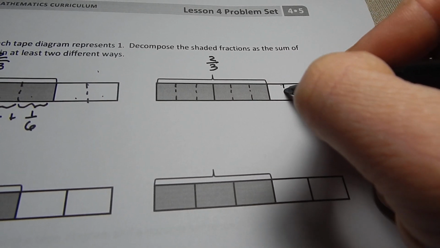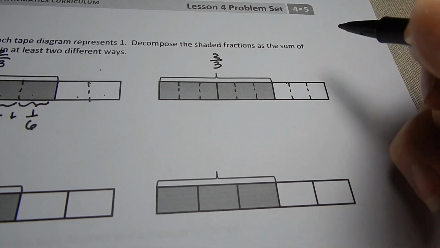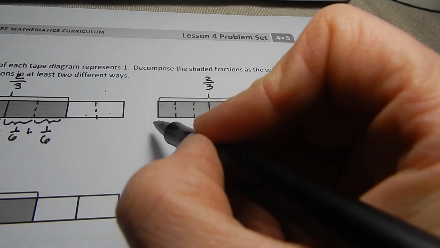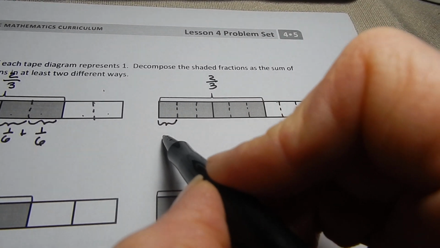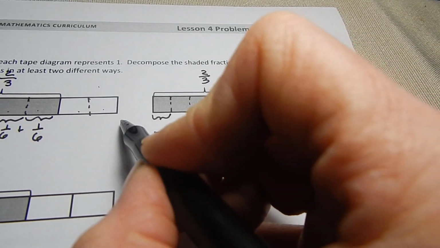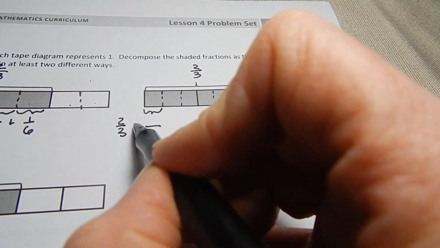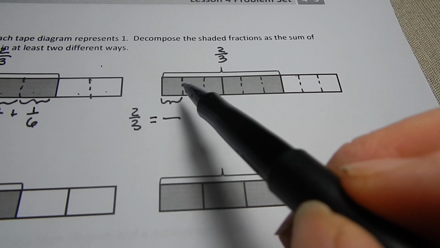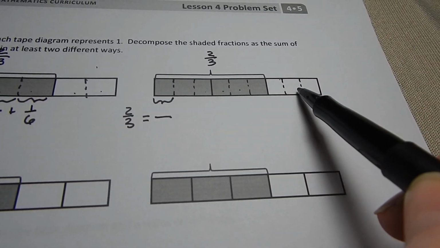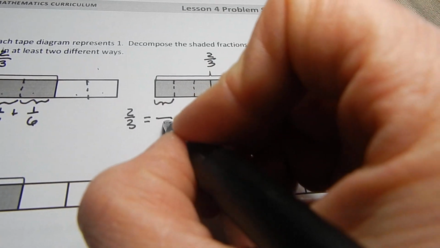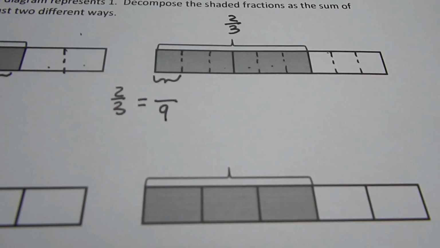And I have to keep going. Remember, whatever I do to those, I have to do to this one. And now I have to figure out what the denominator is going to be for each one of these smaller pieces. So I'm going to start out, I have my 2/3 is equal to, so let me count and see how many pieces I have in all. 1, 2, 3, 4, 5, 6, 7, 8, 9. So my new denominator is going to be 9.